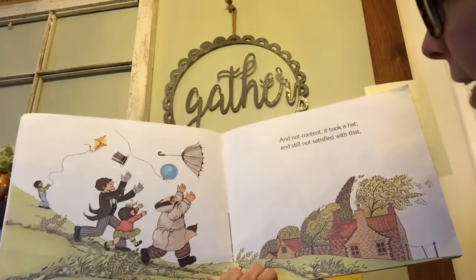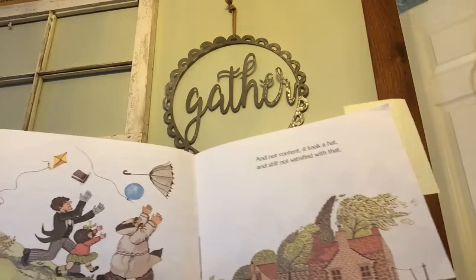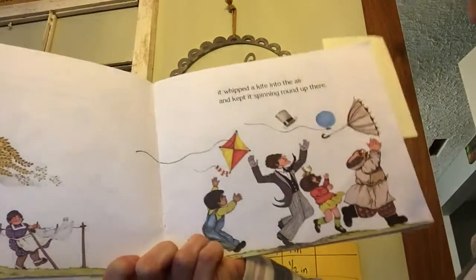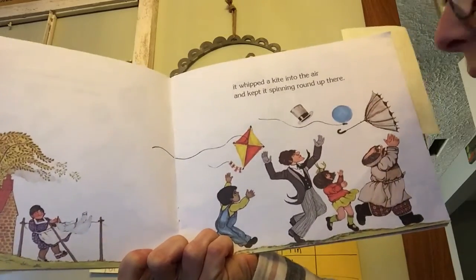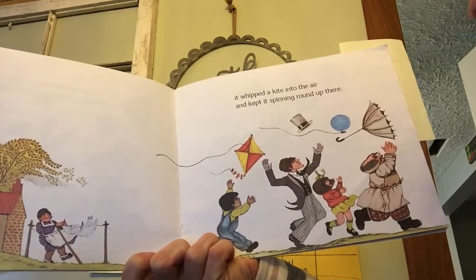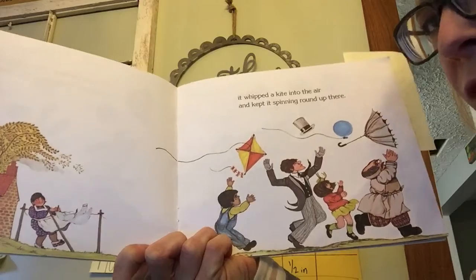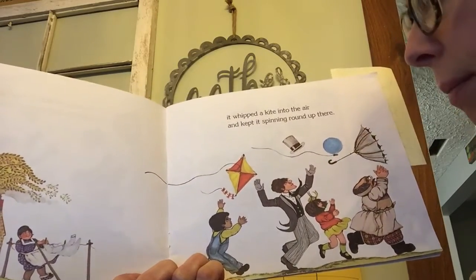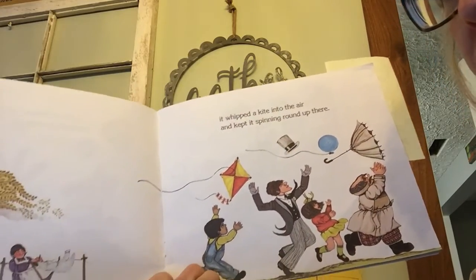And not content, it took a hat, and still not satisfied with that, it whipped a kite into the air and kept it spinning round up there. The wind is moving all these things. It would be hard to draw a picture of the wind, but you could draw a picture of something the wind is blowing. See how the kite string is like this? It makes it look like the balloon is blowing hard.